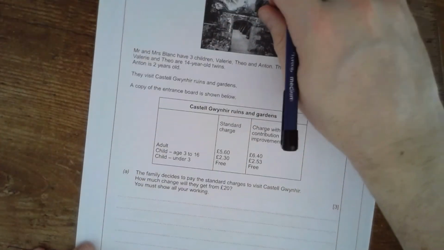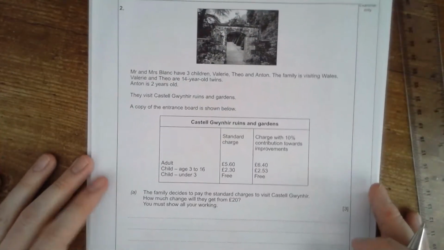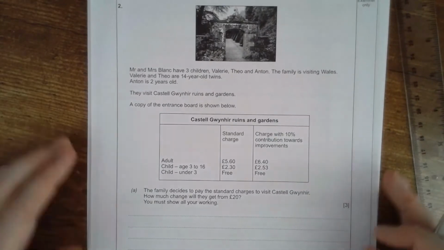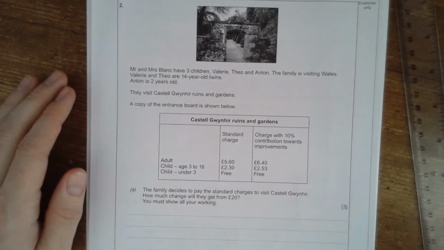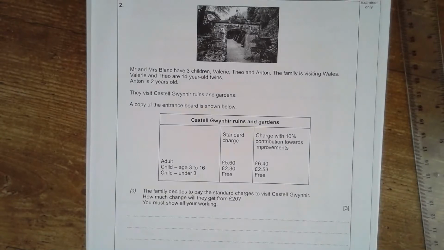Okay, question 2. So a standard type of numeracy question here, an awful lot of information. You need to take a bit of time to read these and make sure you try and understand what on earth is going on. So it says, Mr. and Mrs. Blanc have 3 children, Valerie, Theo, and Anton. So the 3 children are relevant, their names.